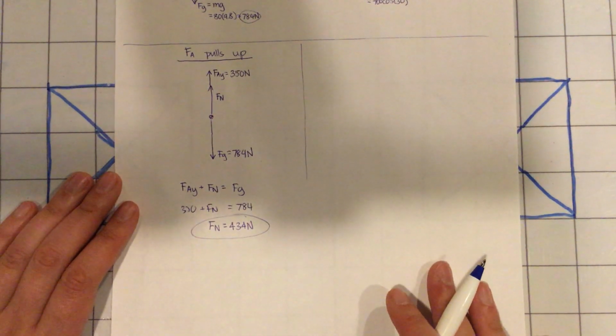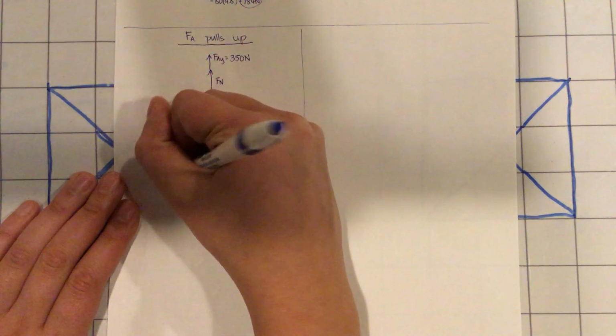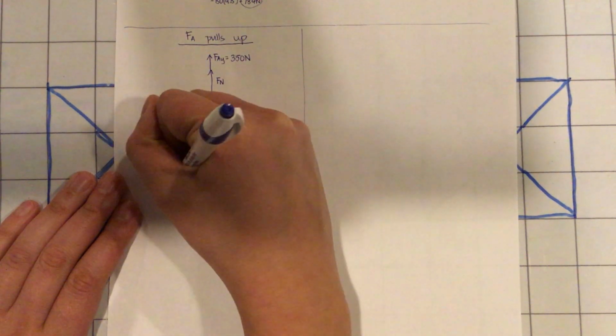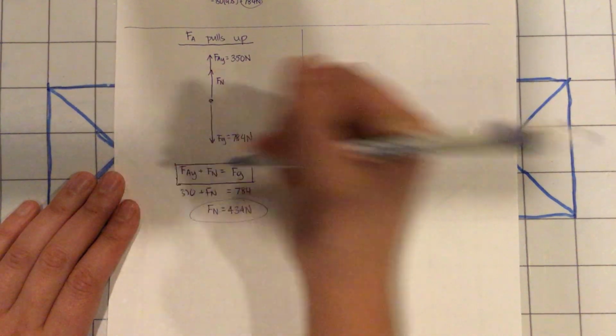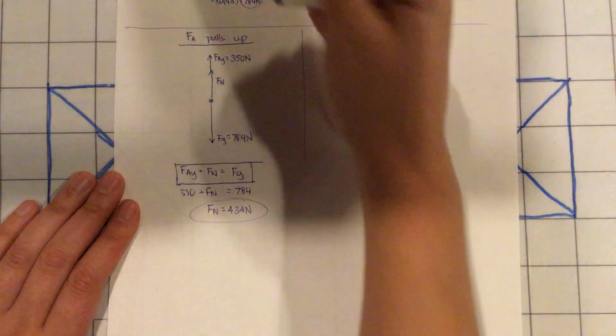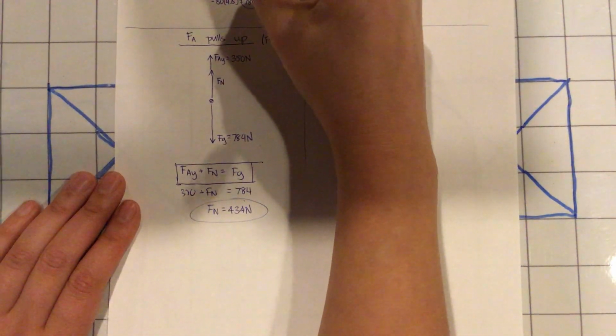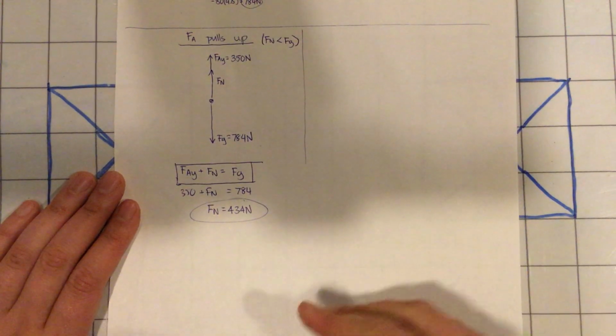But so you see them side by side, that means whenever the applied force pulls up, the applied force is going to cause the normal force to decrease. When the applied force pulls up, the normal force is smaller than gravity because your applied force is helping lift that weight.